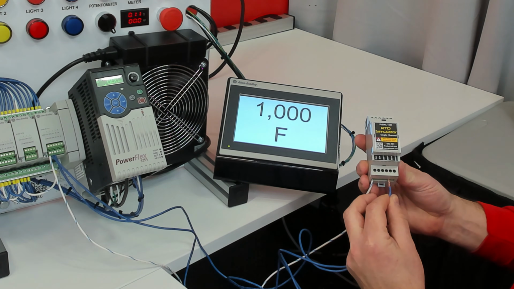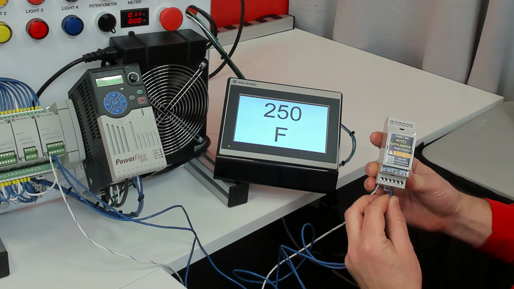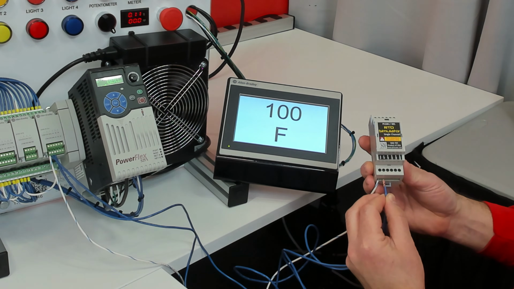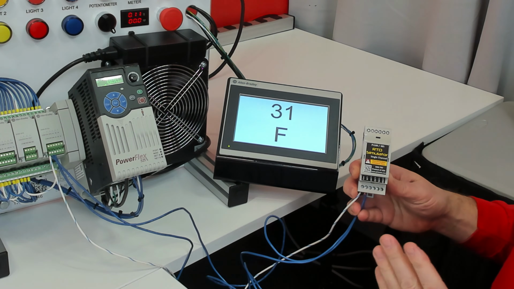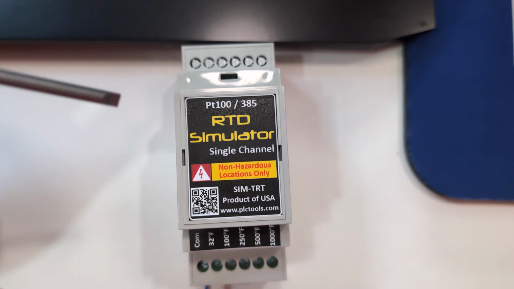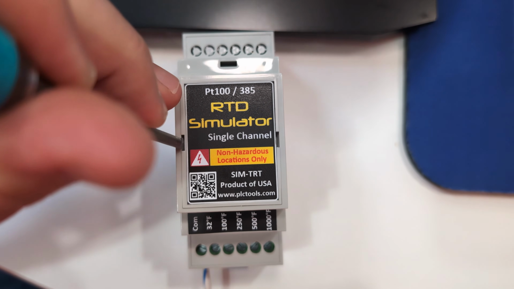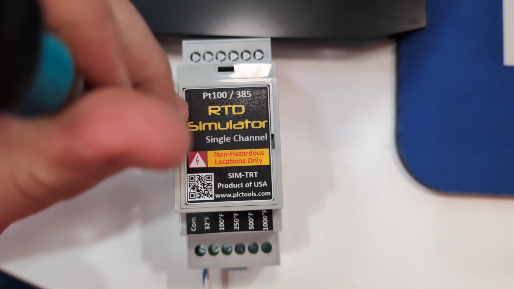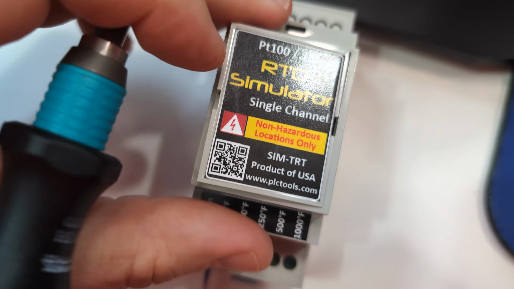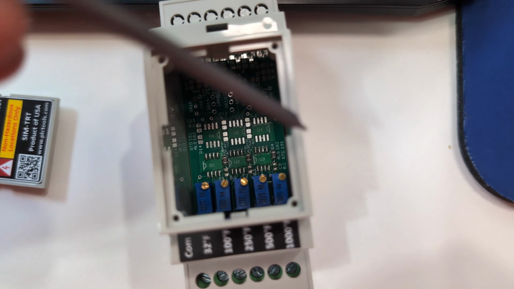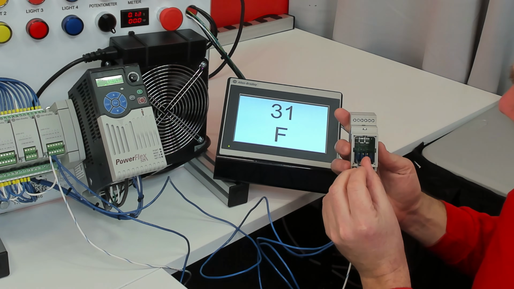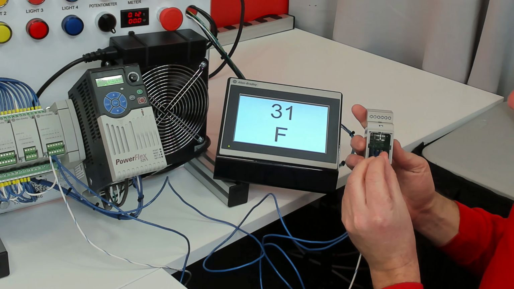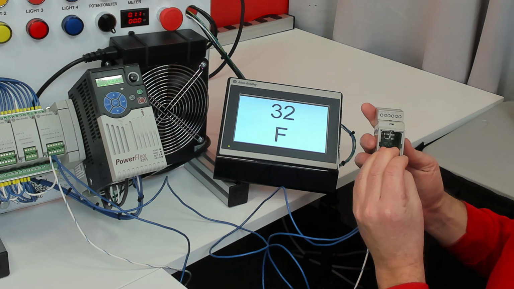So 1,000, 500, 250, 100. And notice we're actually at 31 here. We're not exactly at 30. And if you notice, there's two slots on the top of it. If you'll take a screwdriver in there, then that cover will pop off. And inside of here, there are some trim pots to adjust these values. To make the temperature go up, I'm going to turn it clockwise. And now we're at 32 degrees.